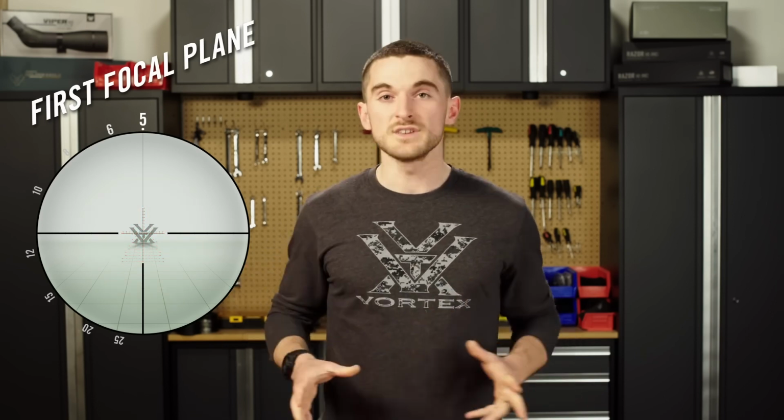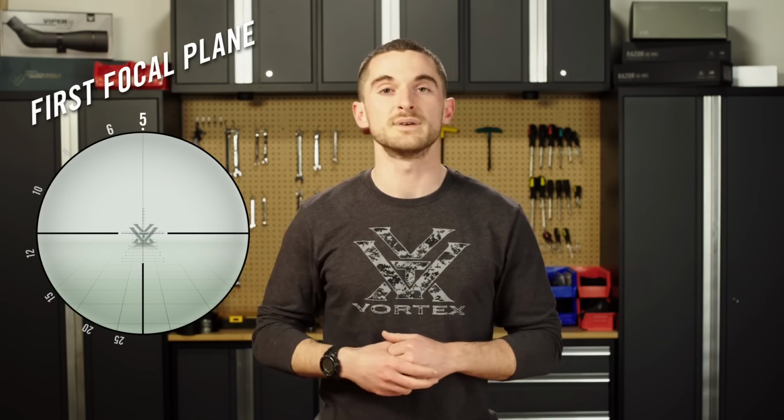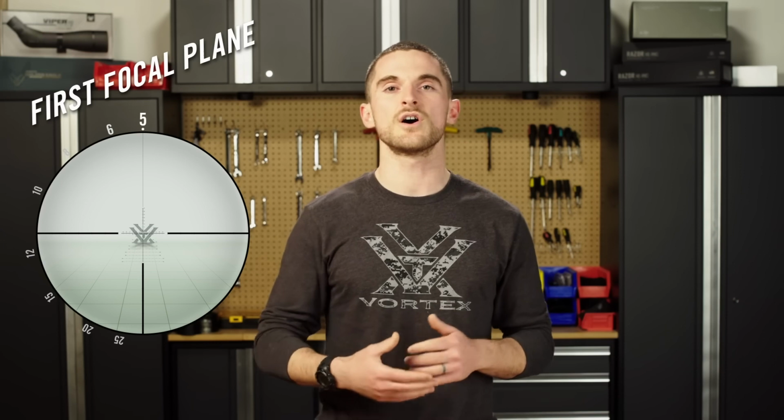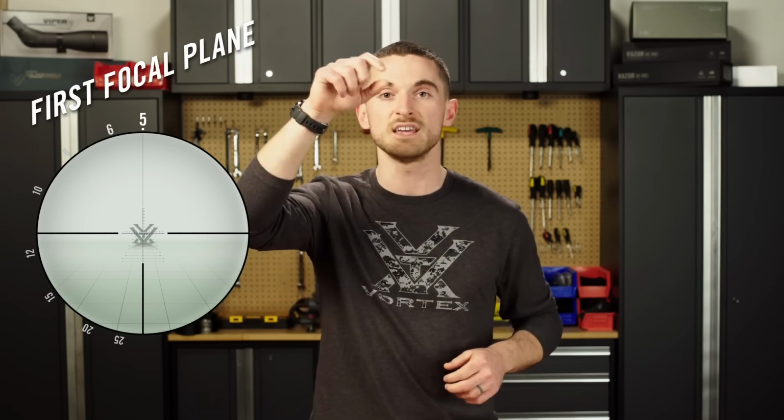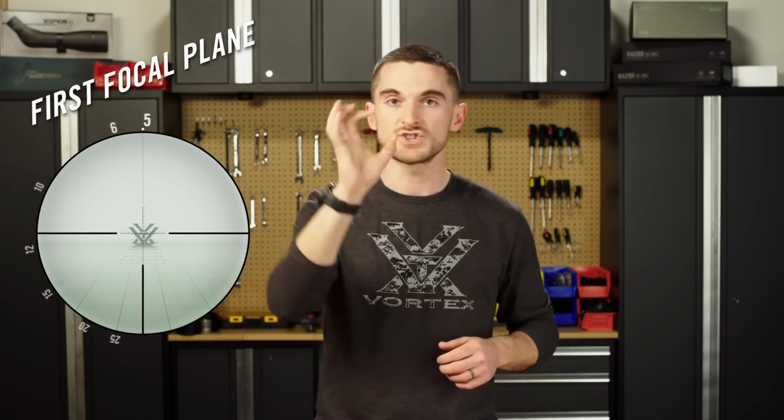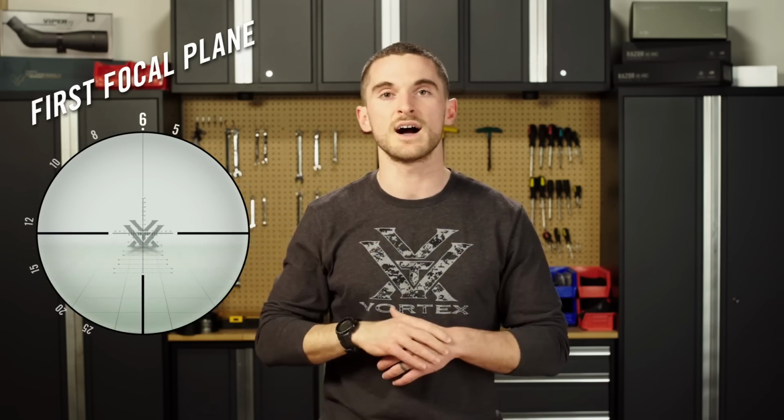But anyway, where this really comes into play, and again, like we said, with a lot of, let's say, PRS competitors, for example, if you're shooting at long range and you have a number of different targets that you're going to have to engage in, say, a relatively short amount of time, a short enough amount of time that you wouldn't have time to go up and dial each shot individually or change your magnification around a lot, this is where first focal plane can be an advantage.